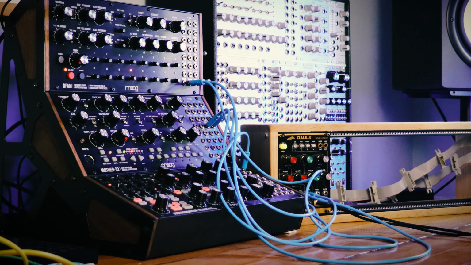Now granted, if you have a larger system and you've been down this road before, you might want to have all of your stuff self-contained inside the rack. But as far as first modules for someone to get, I think it makes sense to look at effects and think, how am I going to use this? Is this something that needs modulation? And if so, that might be a good one to choose. Cumulus is definitely one of those.